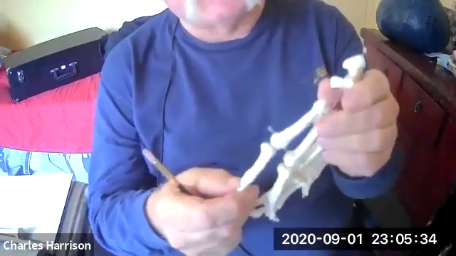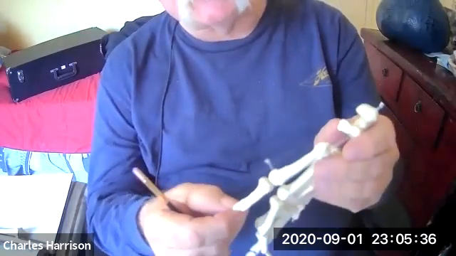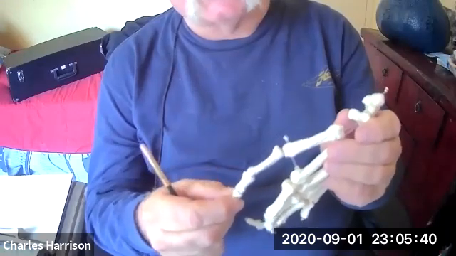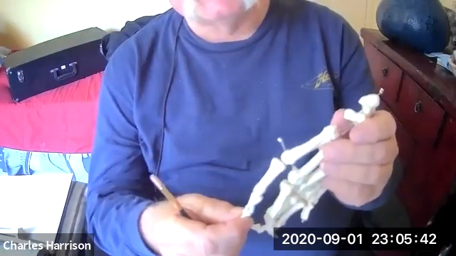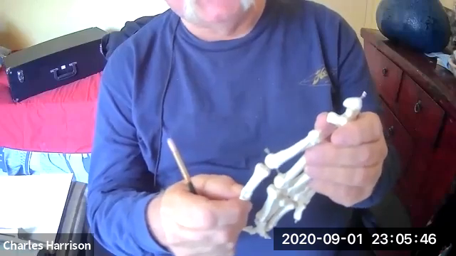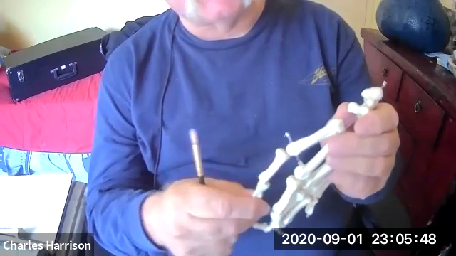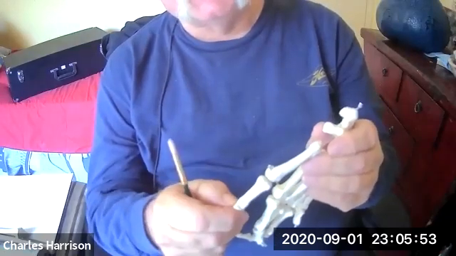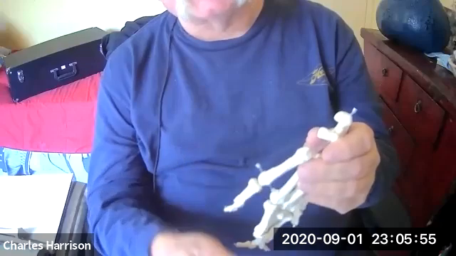Okay, for the hand, take any of the fingers. This is the little finger. It has a distal phalanx, a middle phalanx, and a proximal phalanx. The thumb, on the other side of the hand.